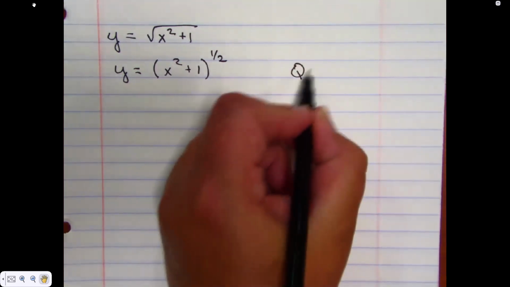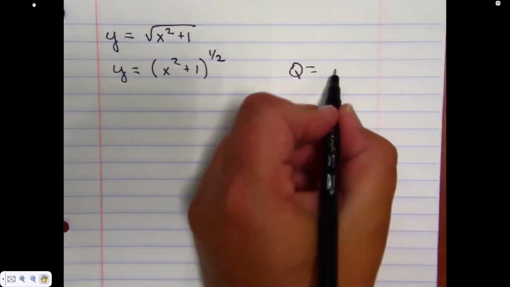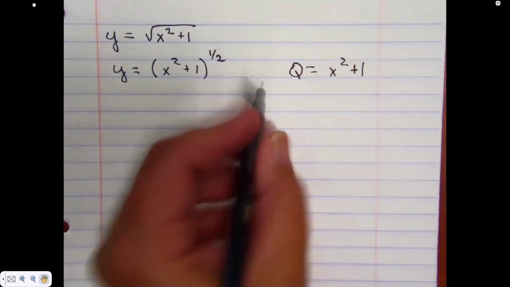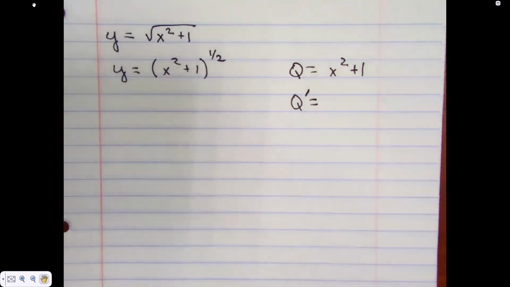And so now we're good to go. Don't let the 1/2, just work it through with a fraction. What is the quantity? The stuff now in the parentheses, right? X squared plus 1. We could even go, should we do it right away? We know we're going to use its derivative. Derivative of x squared is 2x, and then the derivative of 1 goes away.